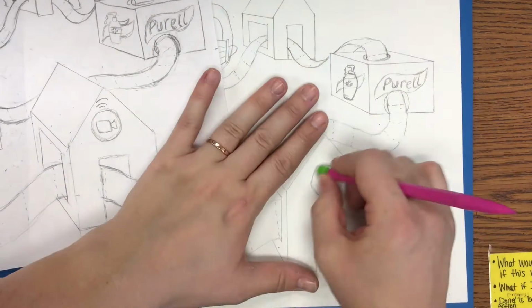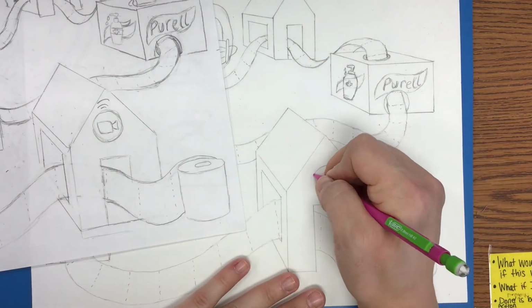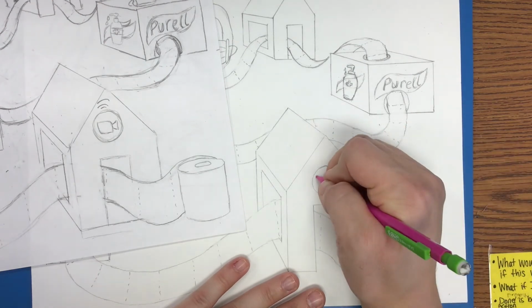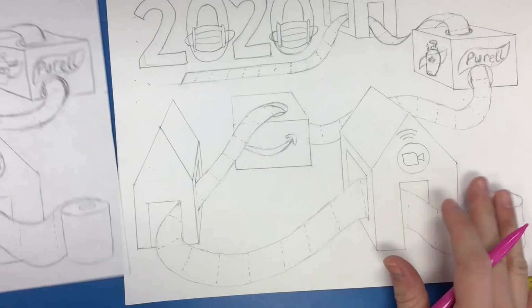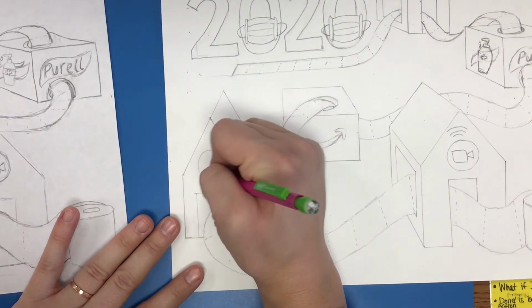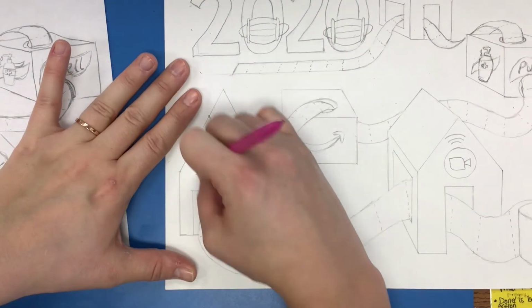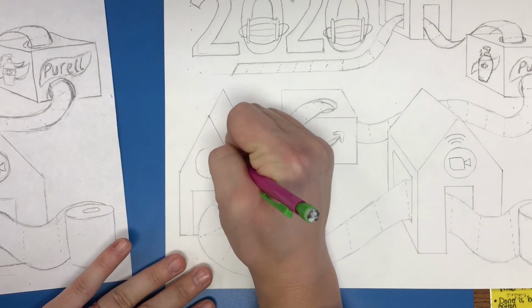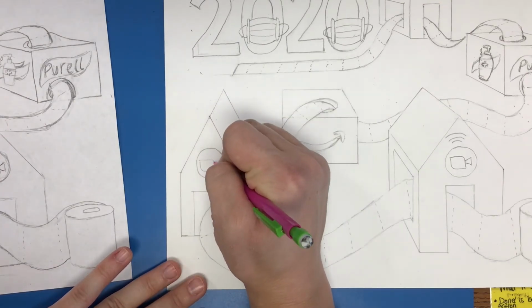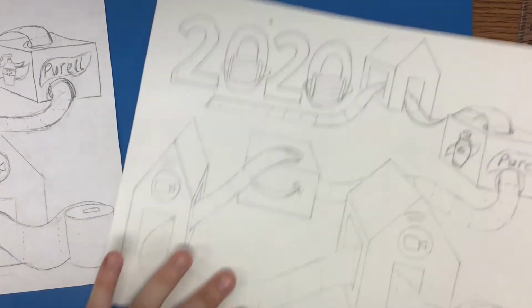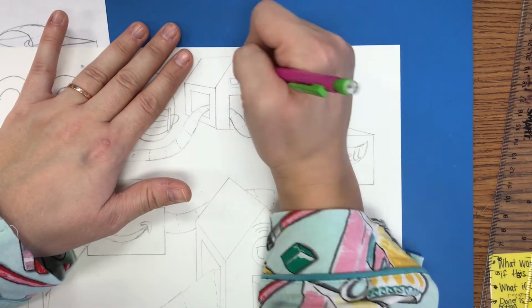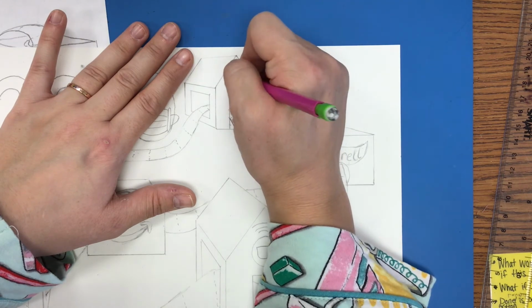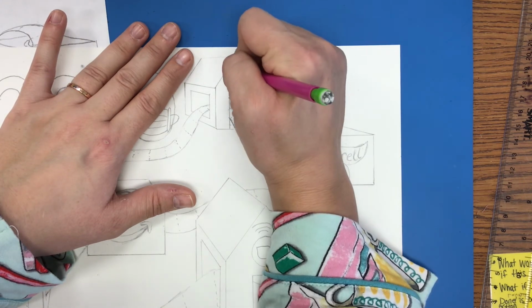So I tried to add several details that would help, and then also the Zoom symbol, the fact that we are needing to keep our space, so we are communicating remotely with our computers. So I added those Zoom details to each of the houses. So try and add several details either to your forms or to your background that help to really show the theme that you want for your artwork.